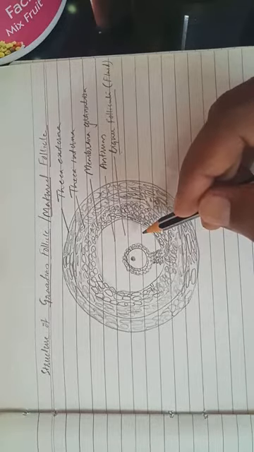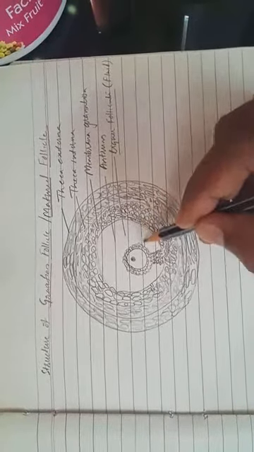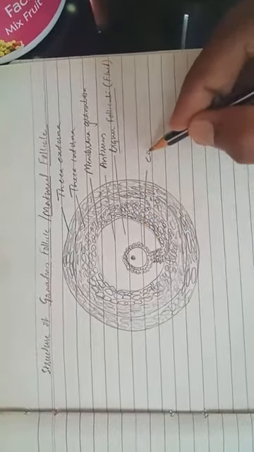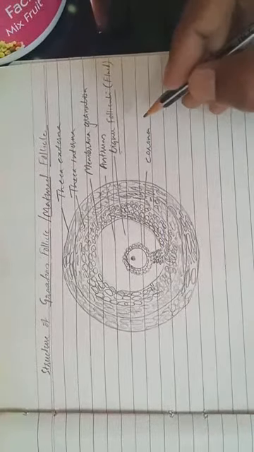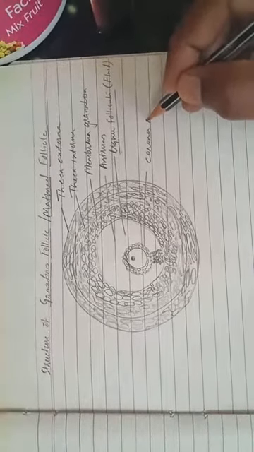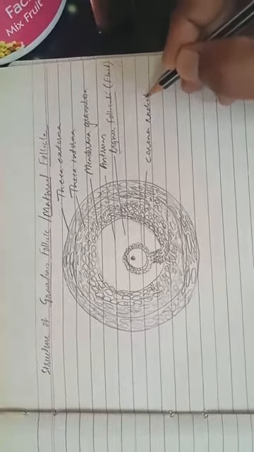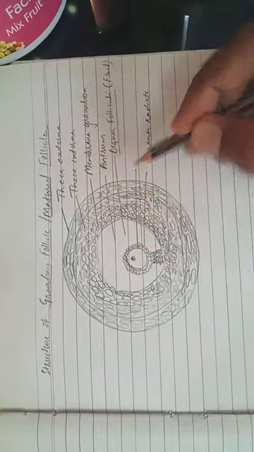So what do we call this external layer? Corona radiata. That is corona radiata, right? And next, this is the secondary oocyte.